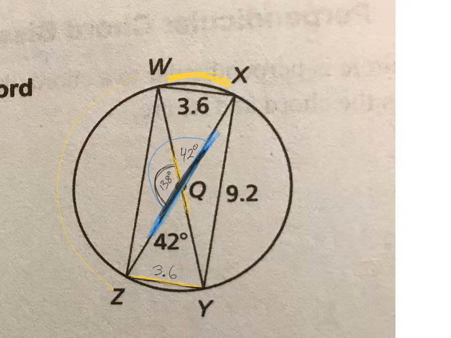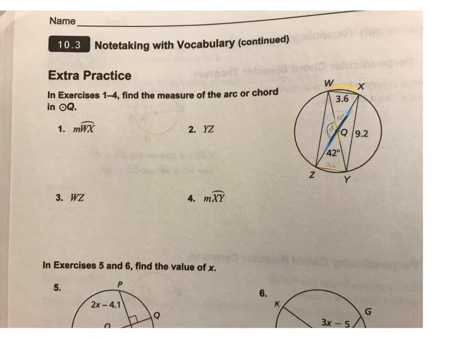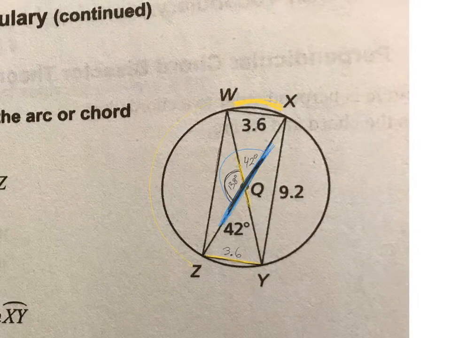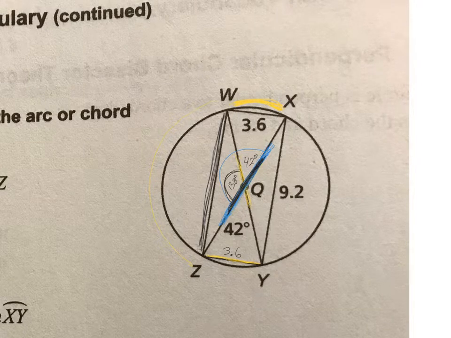Are you guys writing those down, those answers? So the arc is 138 degrees. I guess they weren't asking for the arc, were they? Okay, they wanted the line. So sorry about that. So what's WZ then? This right here. Everybody said it? What is it? 9.2, guys. 9.2.